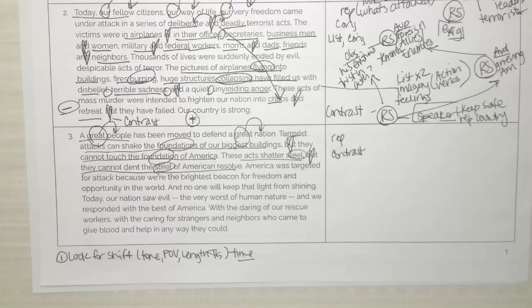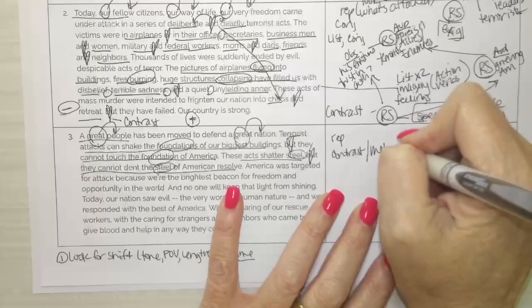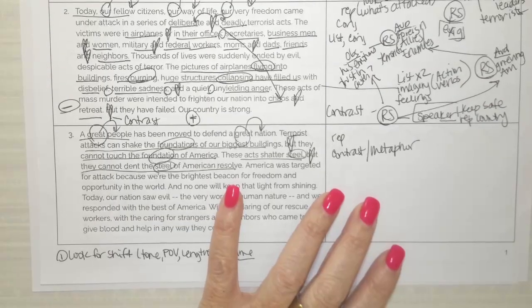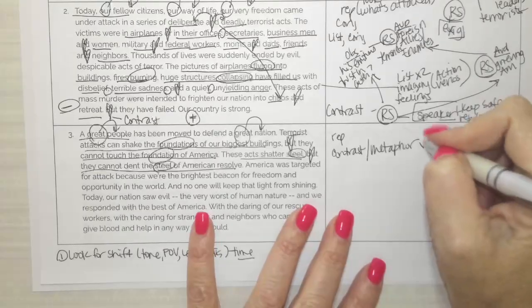It is a contrast, but what else could you call it? It's not a simile. Yeah, a simile or metaphor. I don't care either way, right? Metaphor being the idea of representing two unlike things, physical and abstract. So there's two.